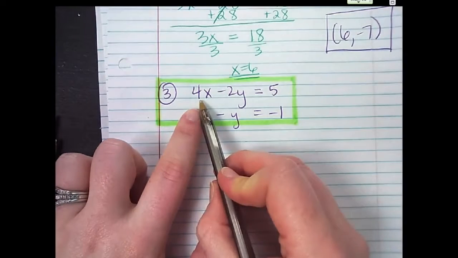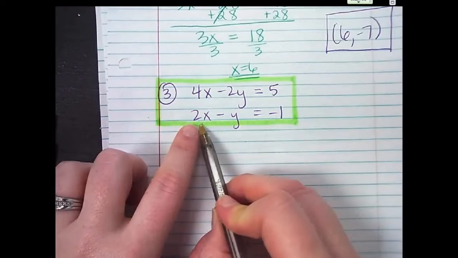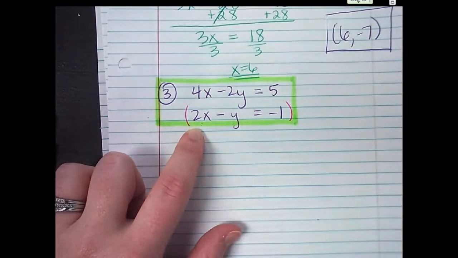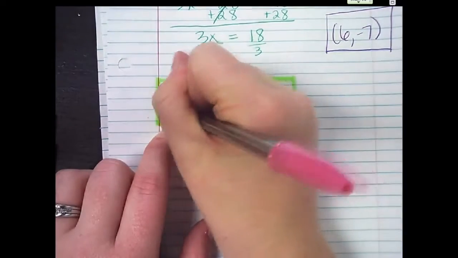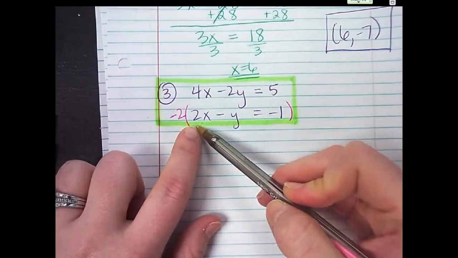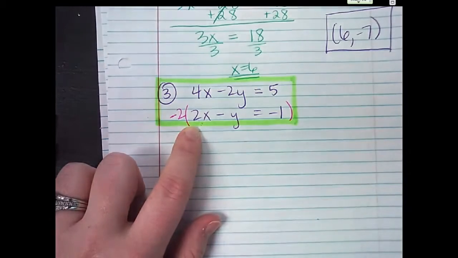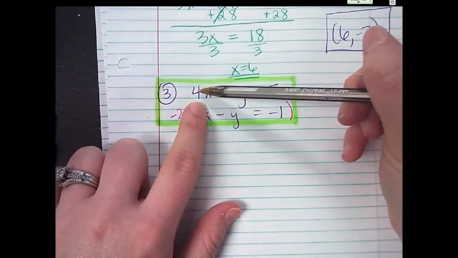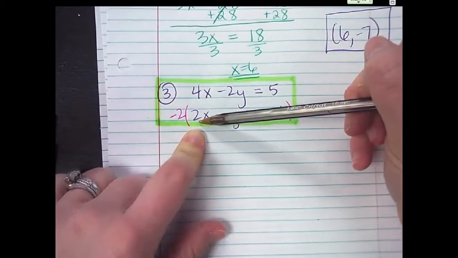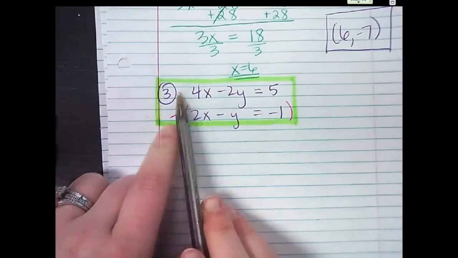Okay, so if this one's already a positive 4, what do I want this one to be? A negative 4. So what would I multiply by? Negative 2. Don't forget, if this is positive 4x, I need this one to be a negative 4x. If you went to 8, you'd have to multiply this one by a 2 and this one by a negative 4. So you can do that. And we're going to do it in a second where you have to multiply both of them.